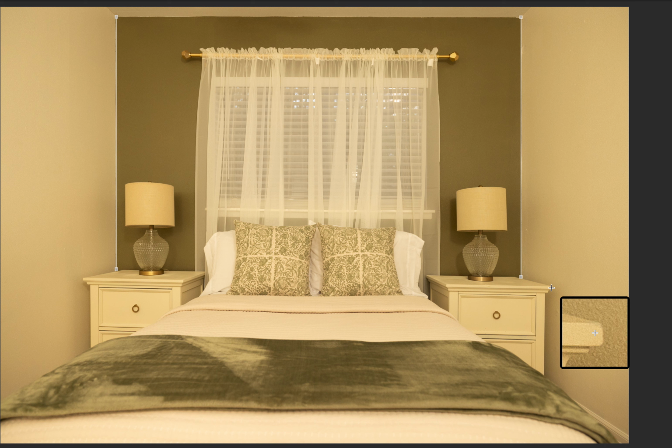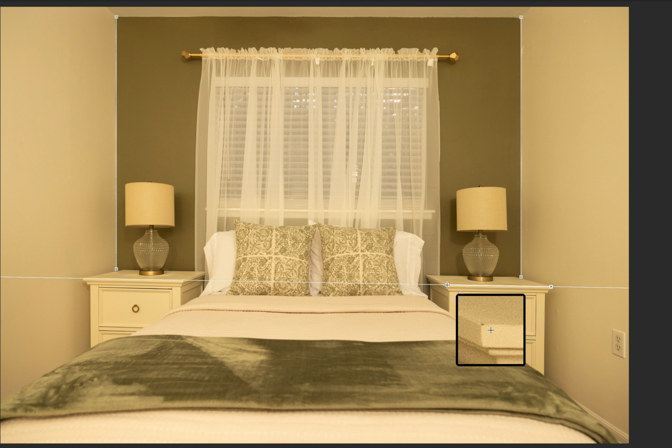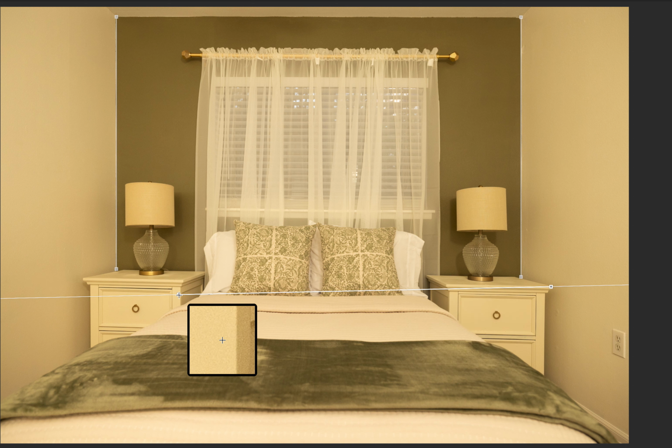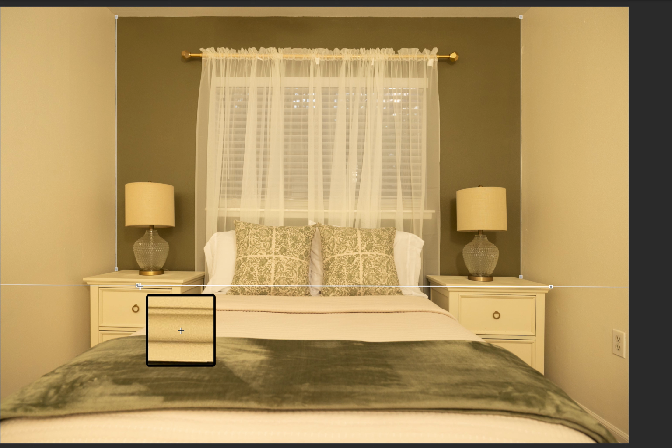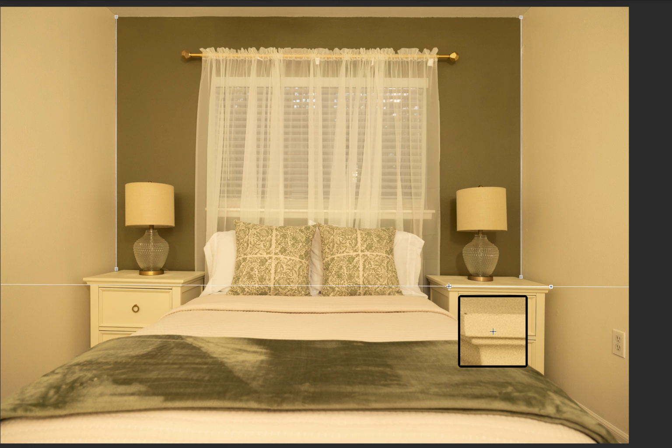Now for the next line, I'm going to start from this corner of the night table, and it seems like it's going to go down. If I were to do this and follow, don't let go of the mouse, keep going, if I were to just follow this line, notice how it doesn't line up with the corner of this nightstand.